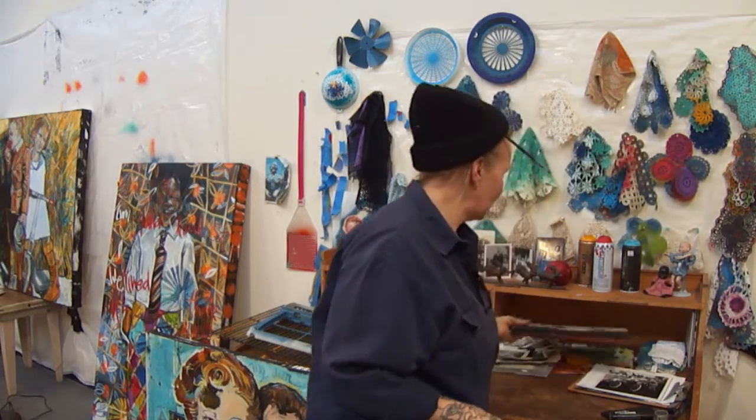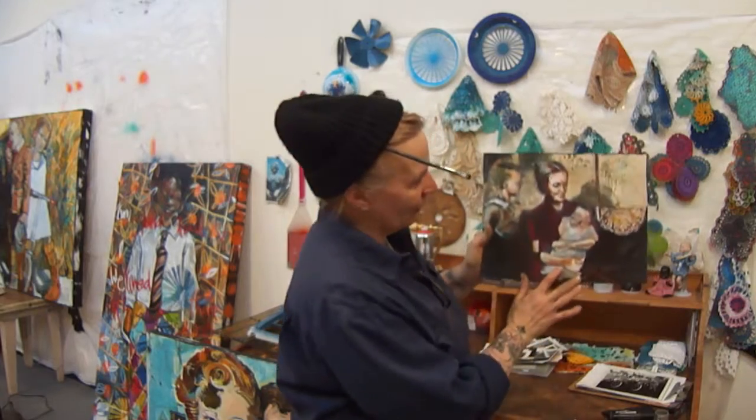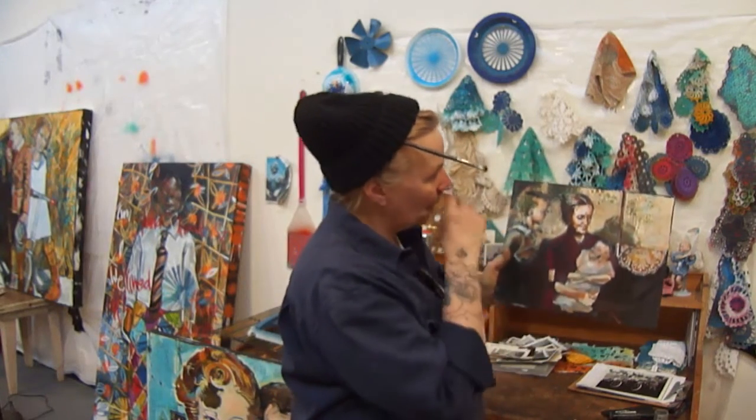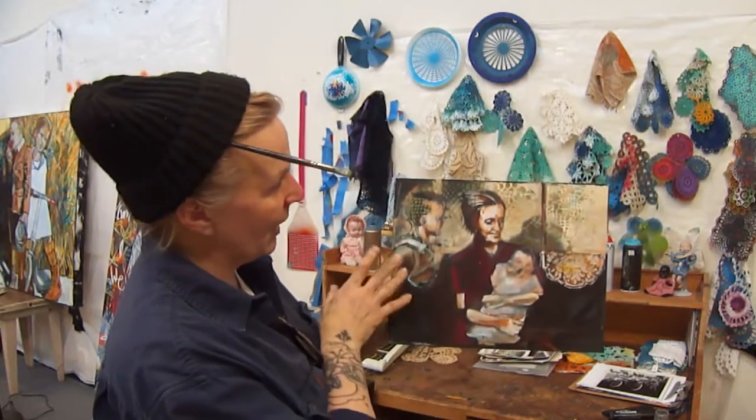I'm going to show you an example of how I've worked the doily design into the painting. This is supposed to be done, but I kind of screwed up and lost focus, and so it's not done, and I've got to work on the figure here. But this is for a friend of mine. It's a thank you gift.